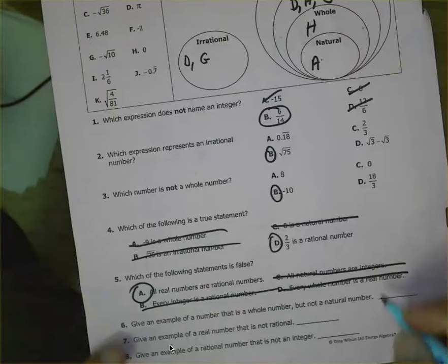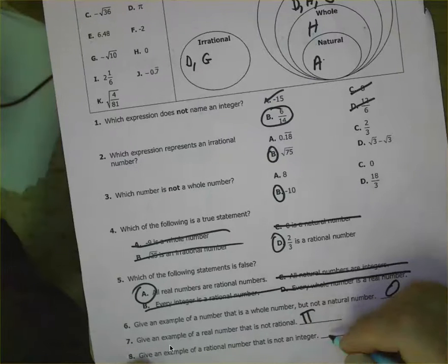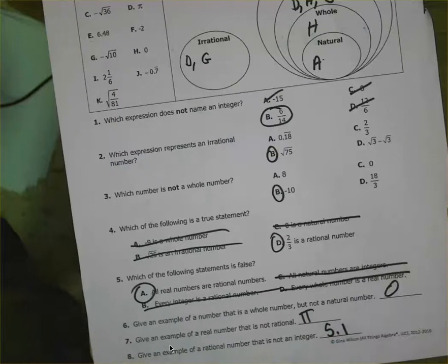All right. Now, give an example of a number that's a whole number but not a natural. Oh my goodness, your hero, 0. Give an example of a real number that is not rational. Well, geez, you could do anything, but my favorite's pi. Give an example of a rational number that is not an integer. 5.1. That's a fraction. That's a decimal. It is definitely not a whole number.